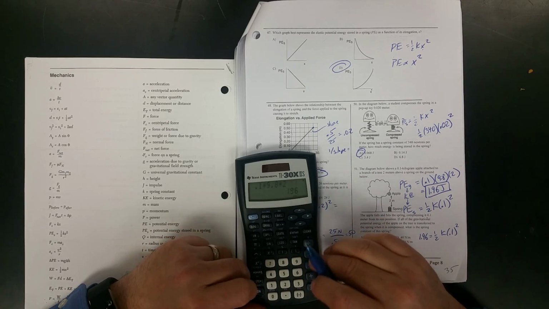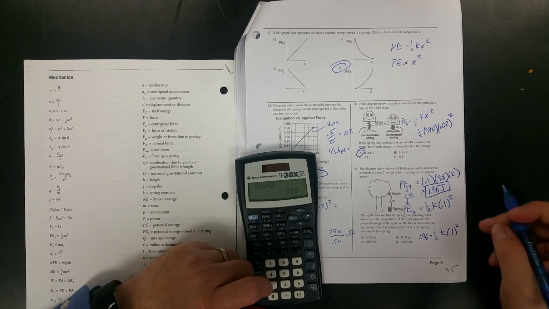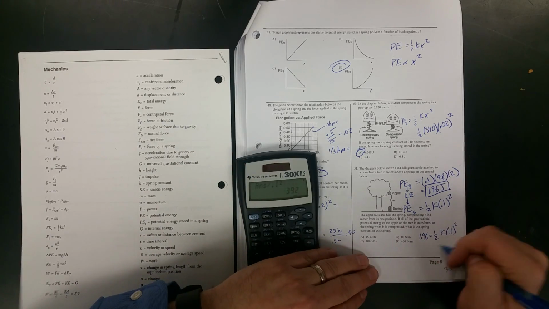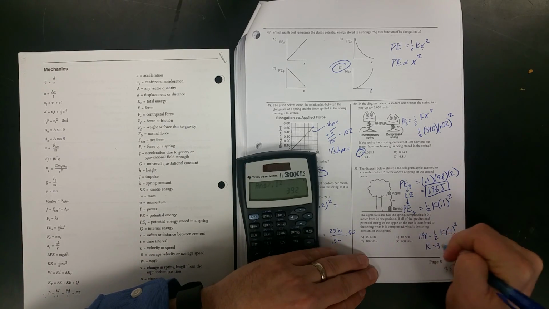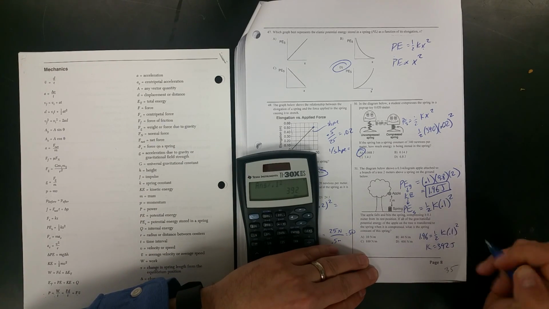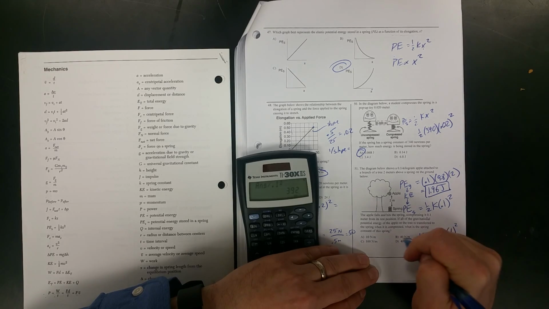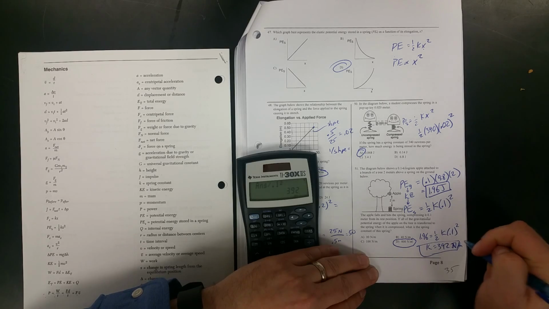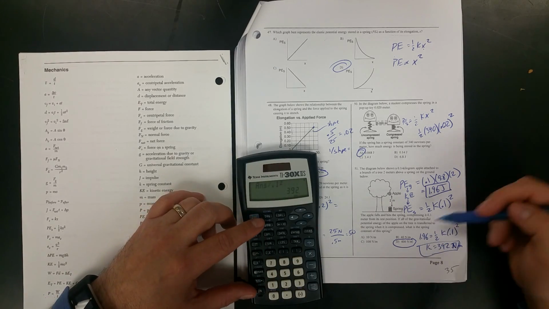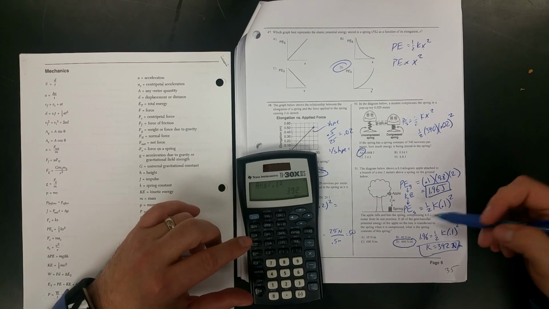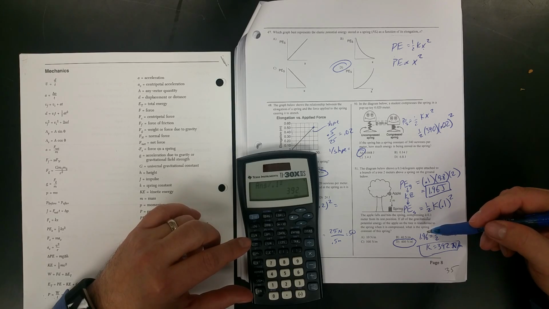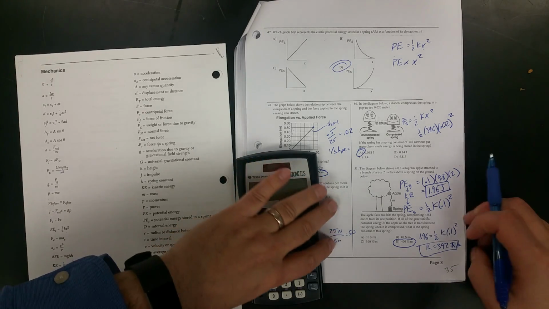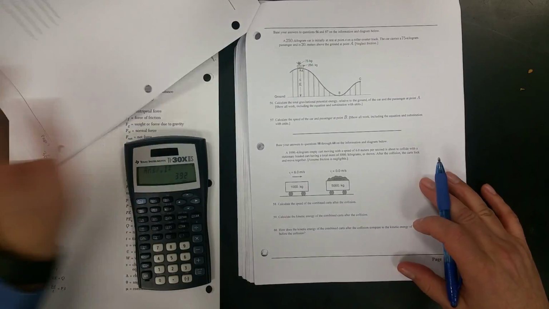So we're going to solve for k. Let's multiply that by 2, and let's divide it by 0.1 squared. So that gets k is equal to 392. They round up to 400. I'm sorry, newtons per meter. Get the right unit in there. Yeah, basically 4 times 10 times 10 is about 400. Okay, perfect.